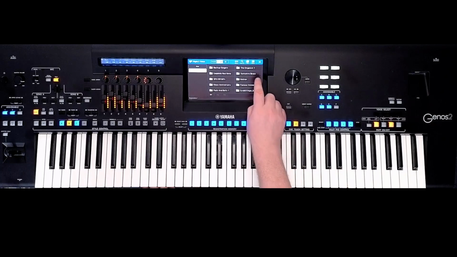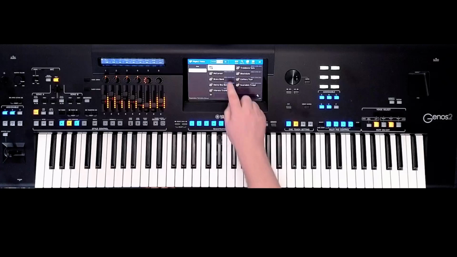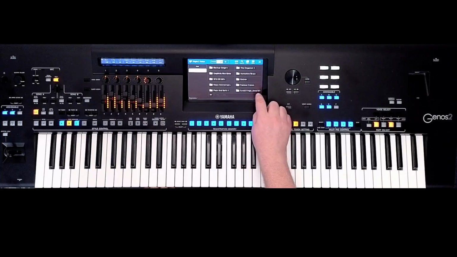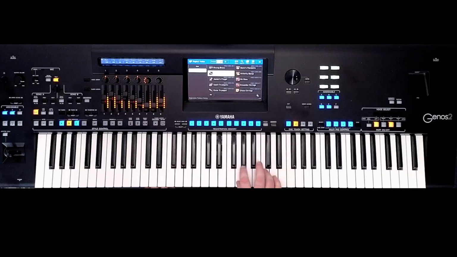Everything from bells through to brass band. Lovely cornets. You've got things... well, I'm just trying to find... James Last trumpets. You've got Mr. Ryu.